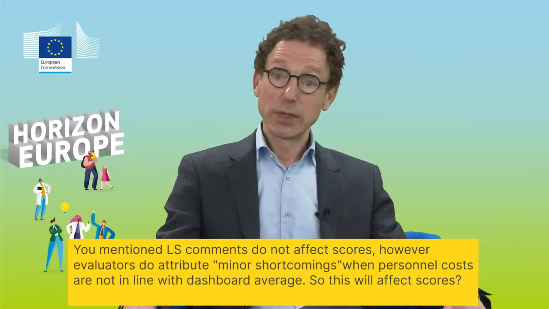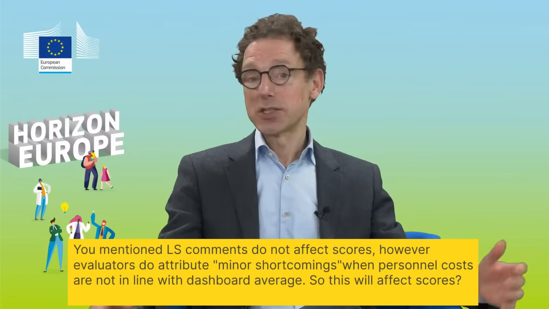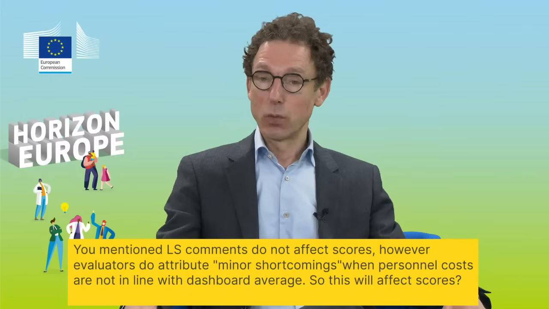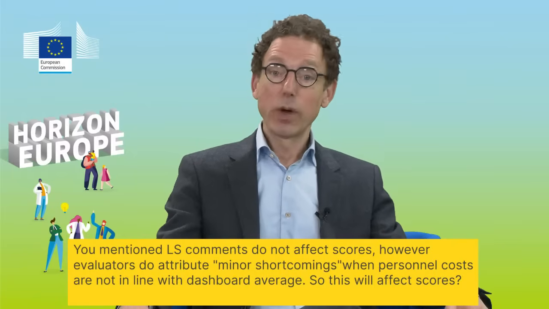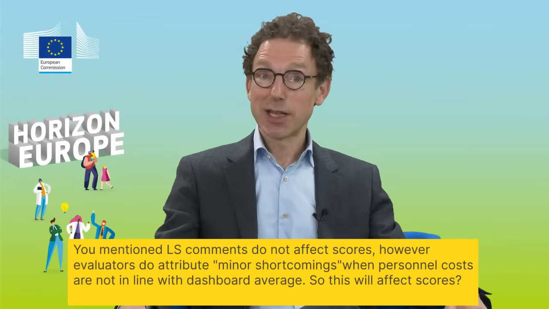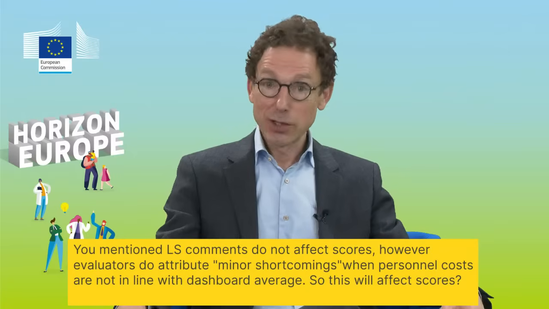And this is actually true for all the cases where you believe that your evaluation contained mistakes and did not follow the rules. Even in case your project has been selected for funding, you can still go for redress if you like.